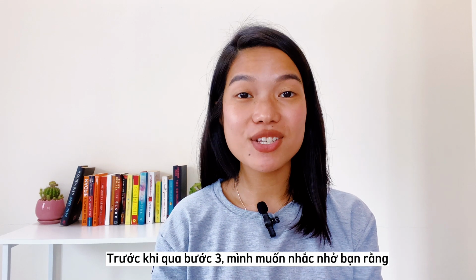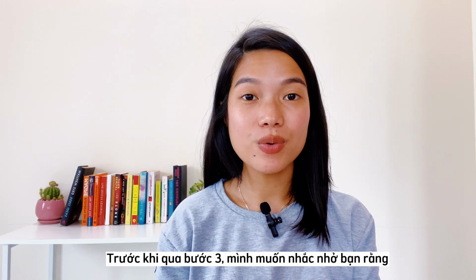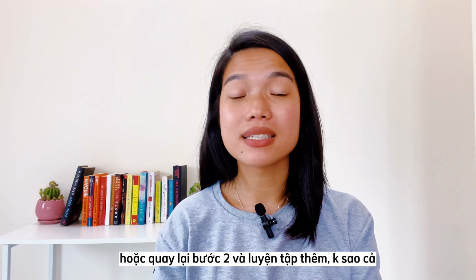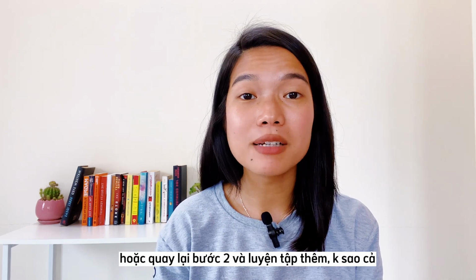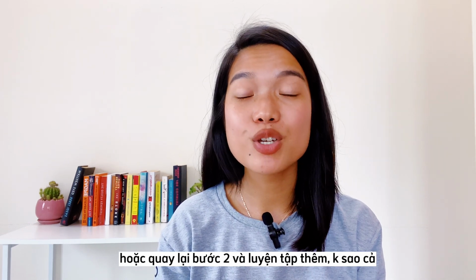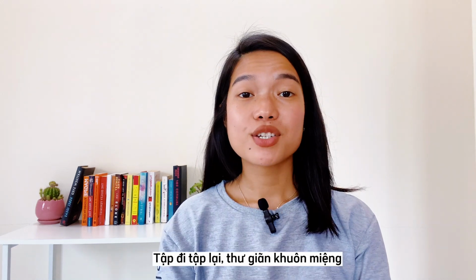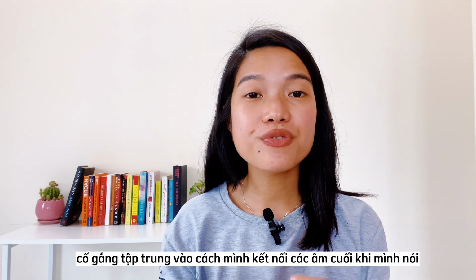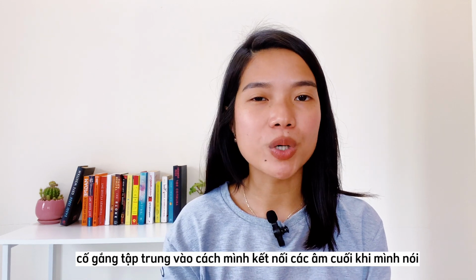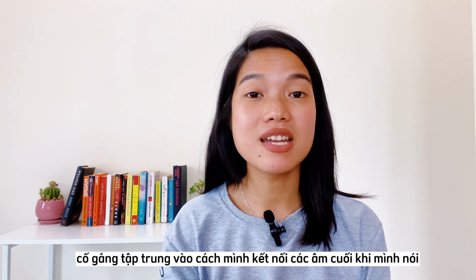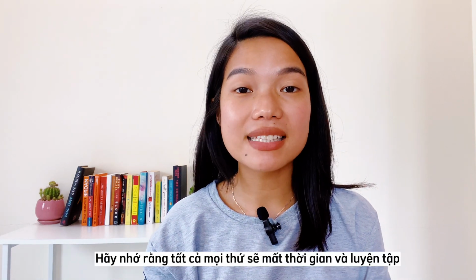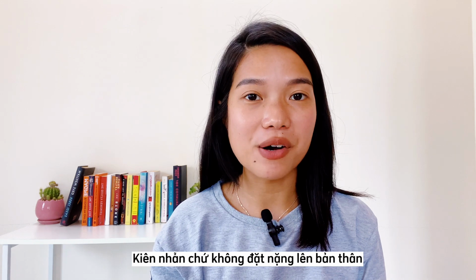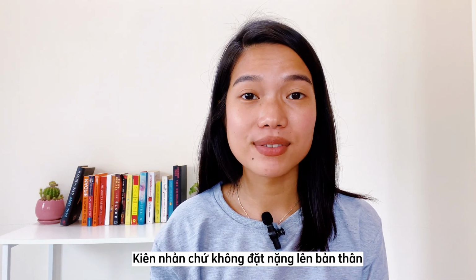And before we get to step 3, I want to remind you that you can pause here, okay? Or you can go back to step 2 and practice as many times as you like until you're ready to keep going. Just practice the sound, loosen your mouth, try to focus on the way that I'm linking words together as I speak naturally. And all of these things take practice, okay? Be patient with yourself. Don't be too hard on yourself.